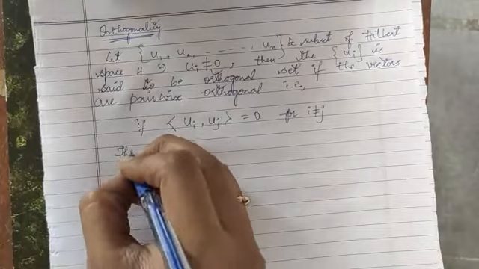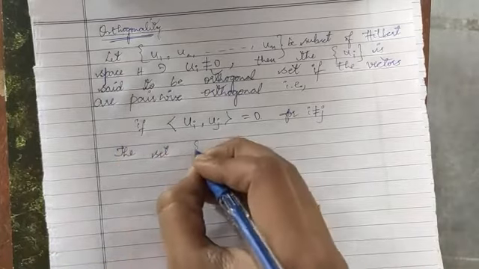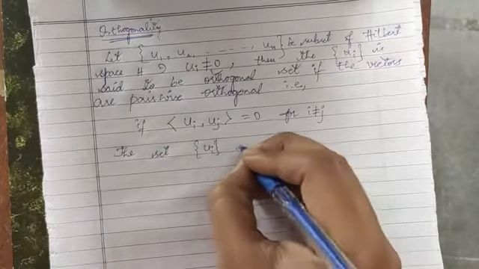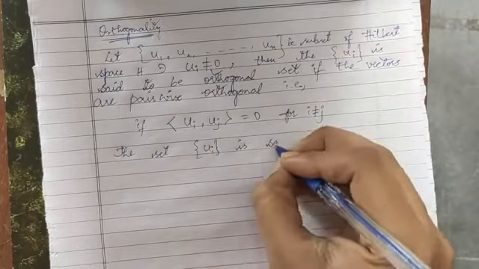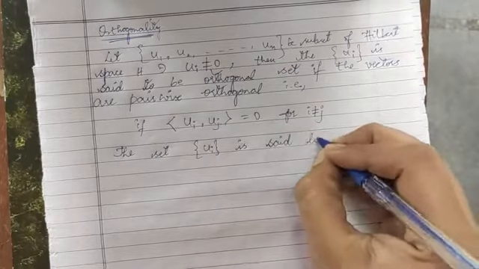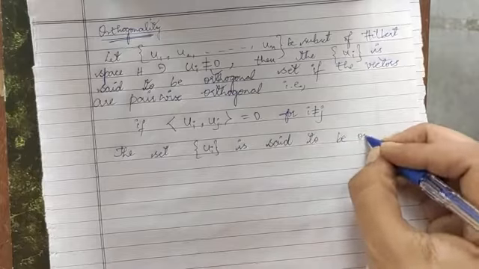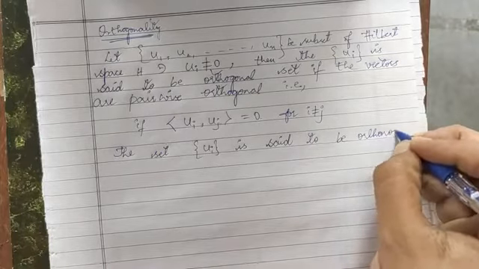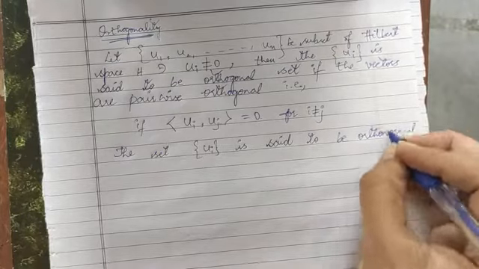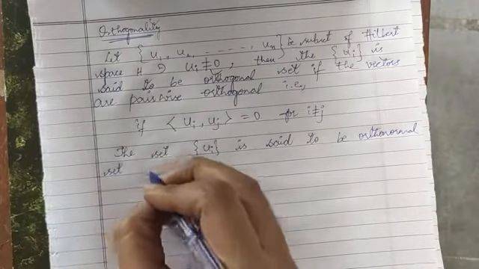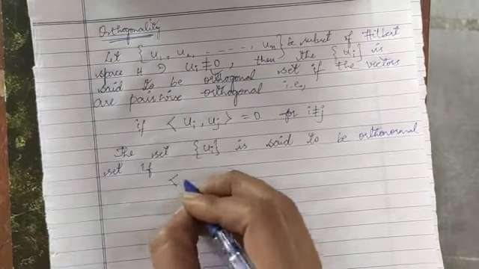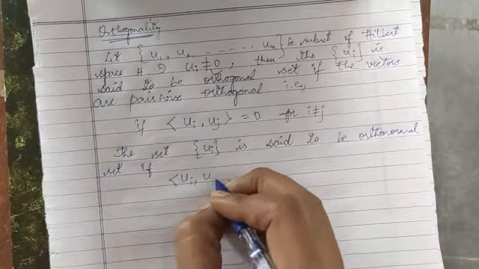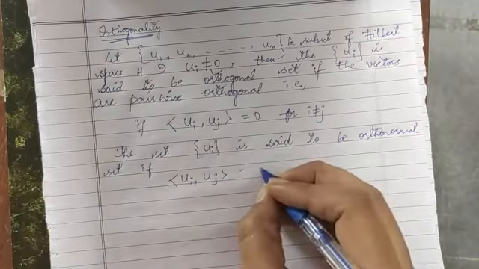Now the set ui is said to be an orthonormal set if inner product of ui comma uj takes two values.